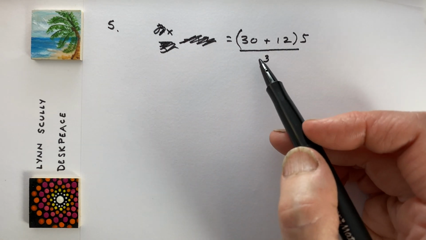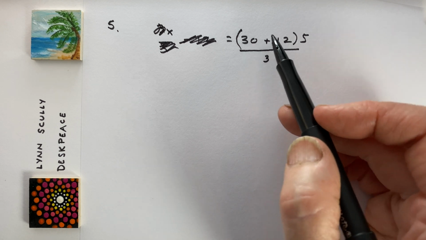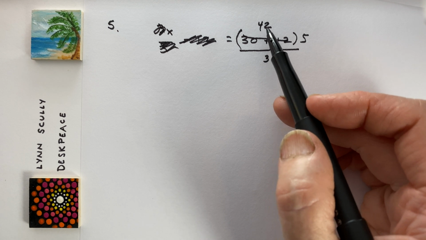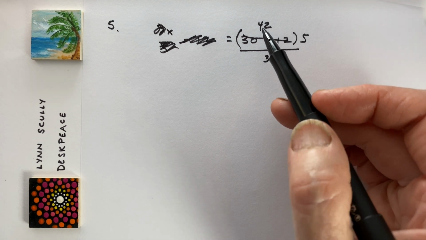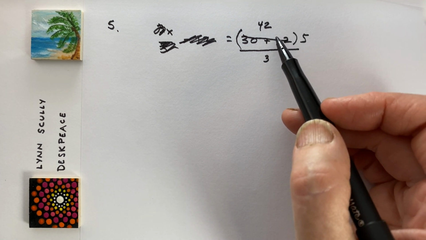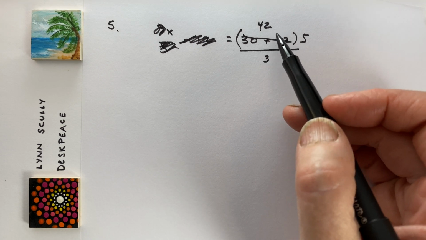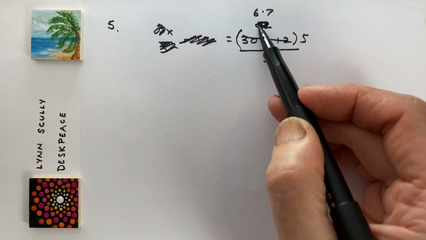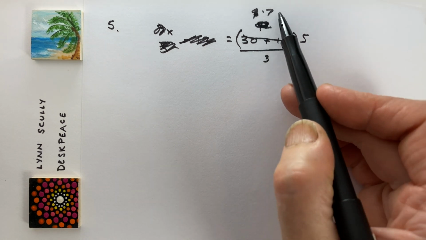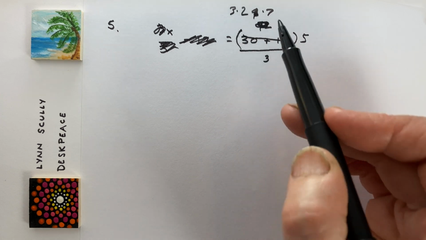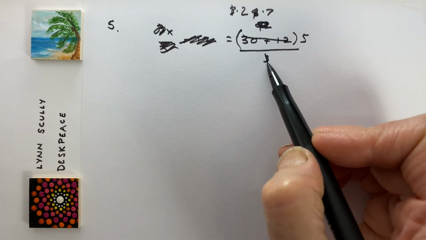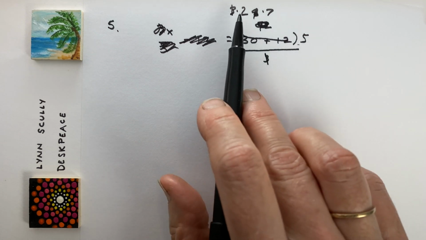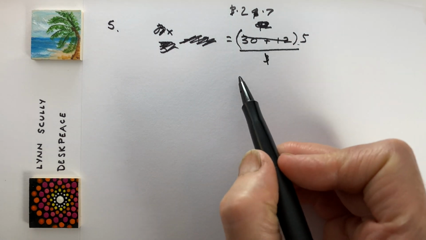X is alone. Now I'm just going to do the arithmetic. 30 plus 12 is 42. Now, since 4 plus 2 is 6, I know this is a multiple of 3, and I do a whole playlist on numbers if you want to take a look at that to make your reducing a lot faster. So I'm going to go with 6 times 7 here. Then I'm going to take that 6 and make that 3 times 2. The 3 over 3 go away, really reduce to 1. And I have 2 times 7 times 5. 2 times 5 is 10, times 7 is 70.